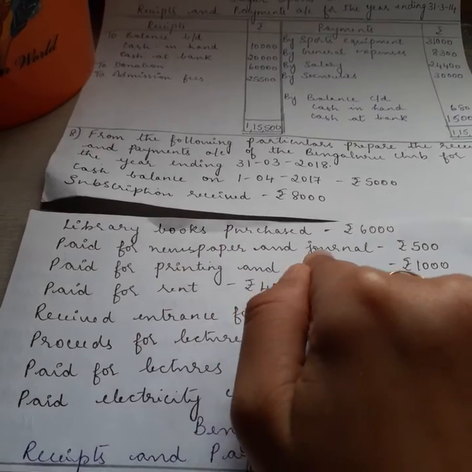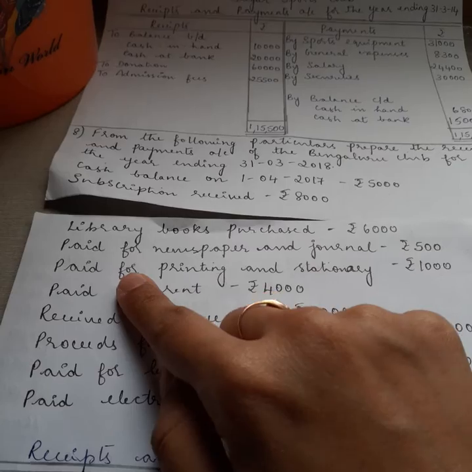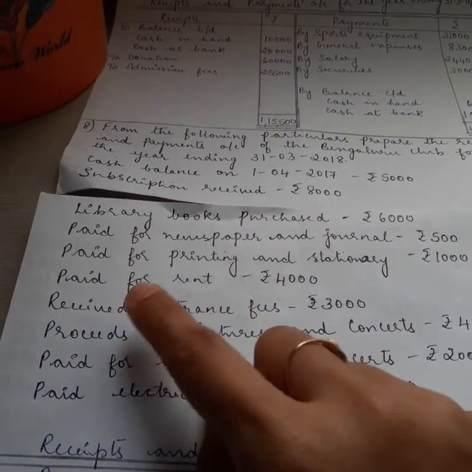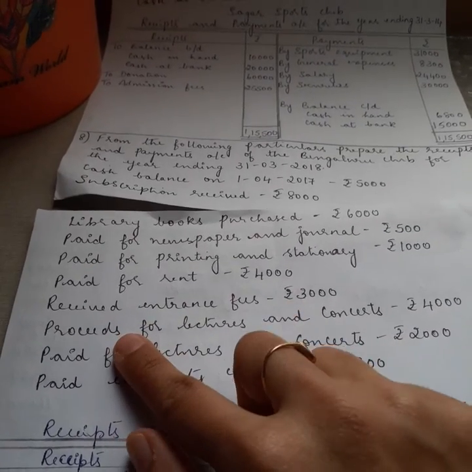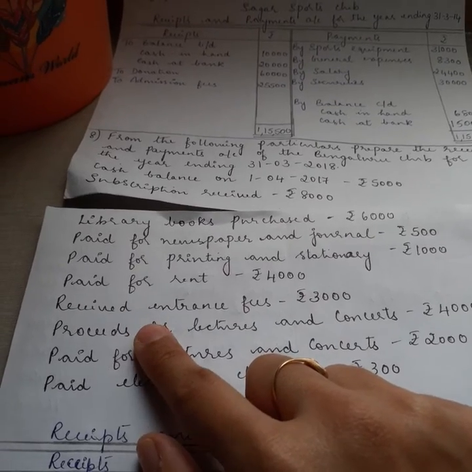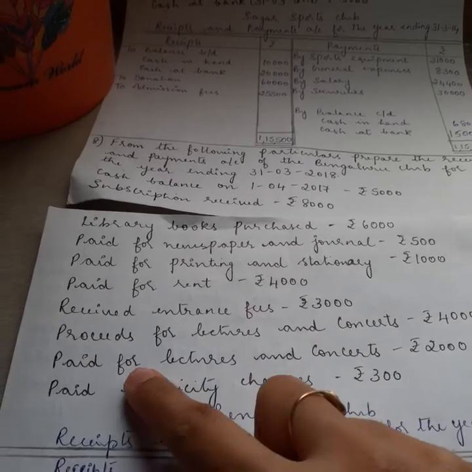Paid for newspaper and journal, payment. Again, paid for printing and stationery, it is also a payment. Paid for rent, payment. Received entrance fees, it is a receipt. Proceeds for lectures and concerts, proceeds in the sense money received, money obtained, that is nothing but receipt. Proceeds for lectures and concerts, 4,000.